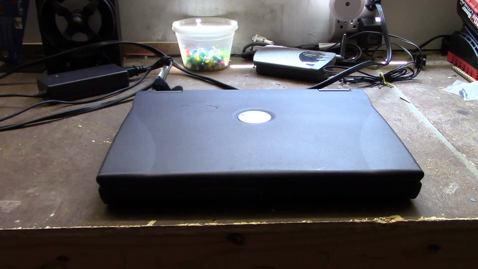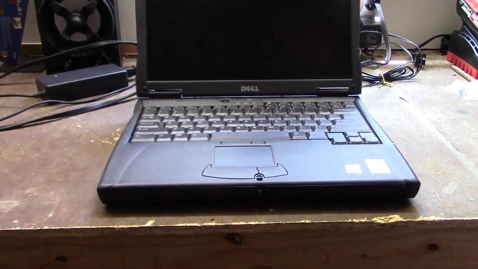So, without further ado, let's go ahead and turn this computer on and get to installing.